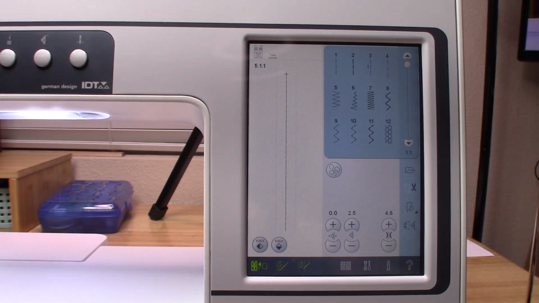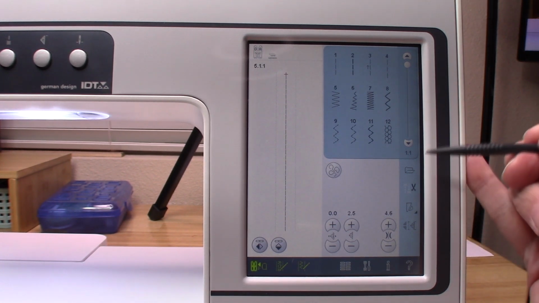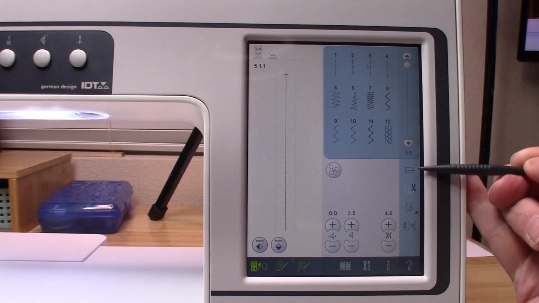In today's video, I'm going to continue on with the Pfaff Creative 4.0 sewing mode. In the previous video, we started doing the overview of the sewing mode, and today we're going to continue on with the options bar. And that is this section right here.